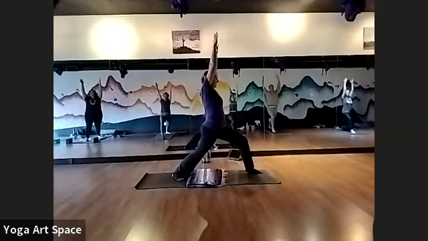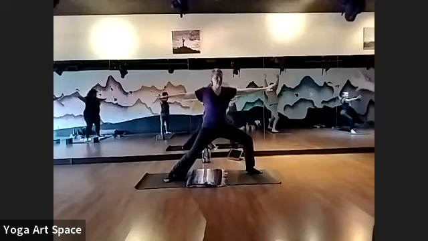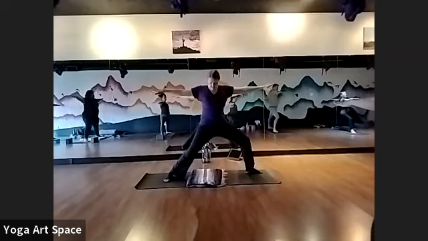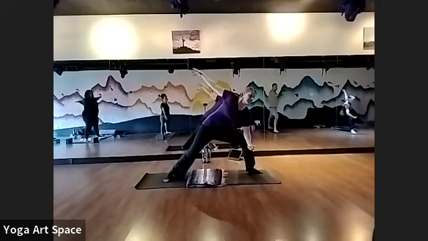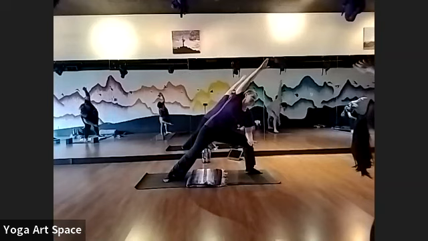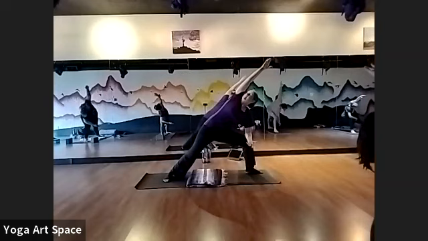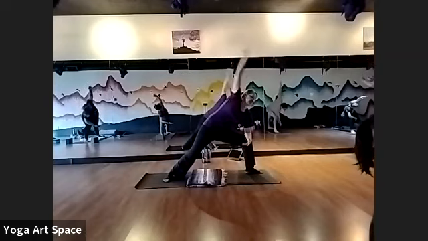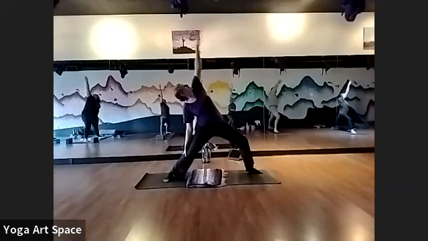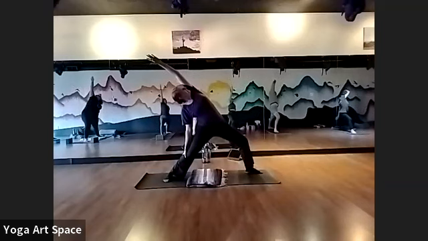Taking a huge inhale. Exhale, open warrior 2. Beautiful. Start facing all the way open to front door. Extended side angle, left elbow to left thigh, right arm up and over. Rising back up to warrior 2. And reverse it. So right hand rests on right leg, left hand up to reach back. Warrior 2.